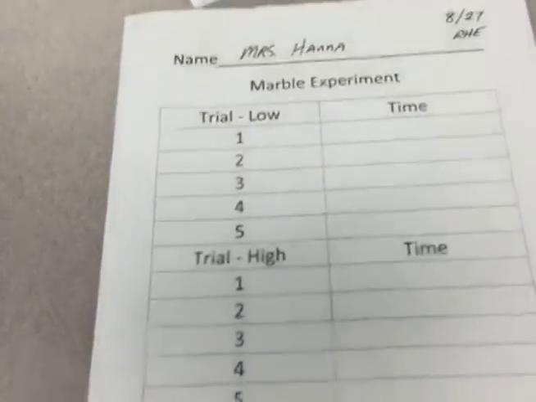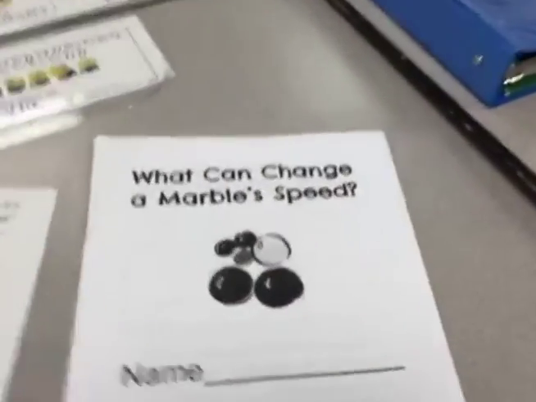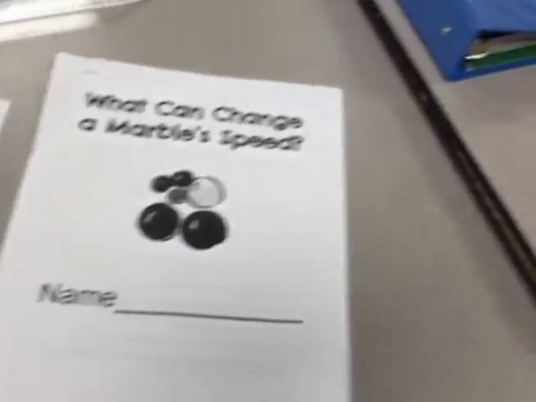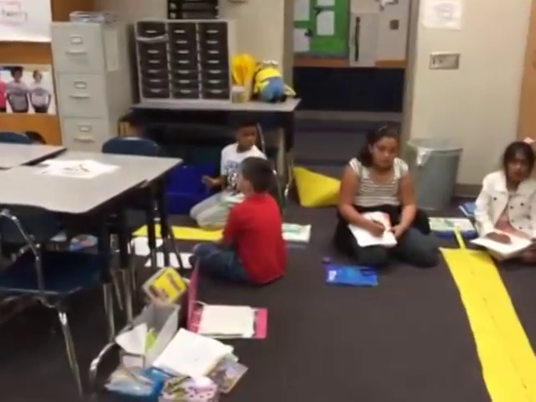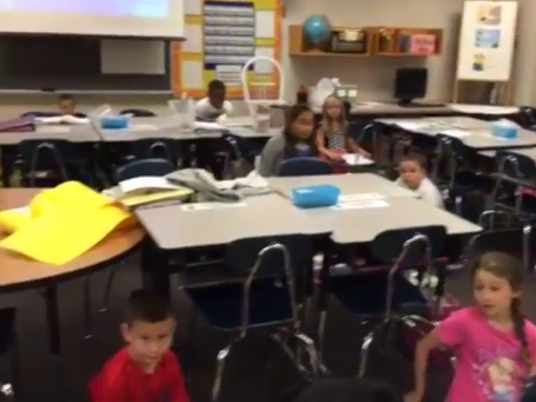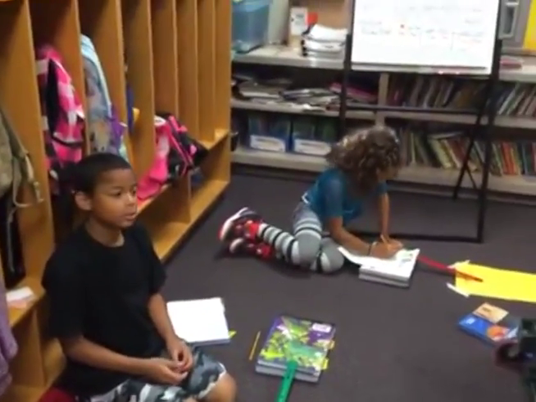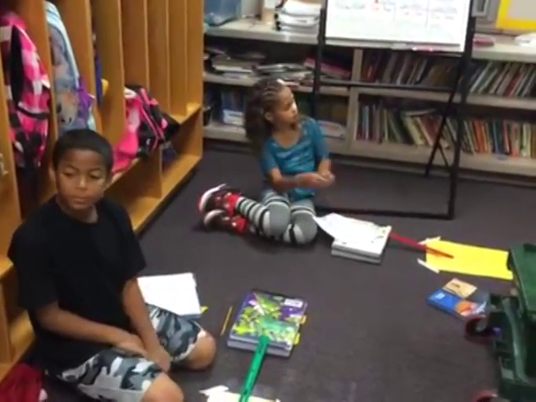After you do 5 of those, we're going to do 5 trial highs. So you're going to make a higher stack of books. You might want to double the stack. And then we're going to try to find out what the speed is and how we can change the speed of a marble. We're going to change it by adding more height to the books. So you have 2 books right now, right? And after you do 5 of those, how many books do you think you're going to use? 4. All right. Get busy, scientists.